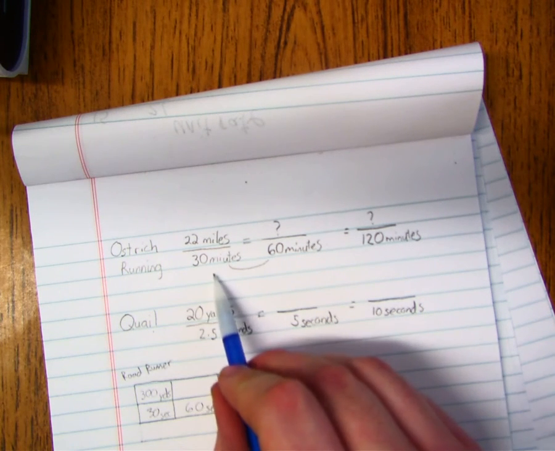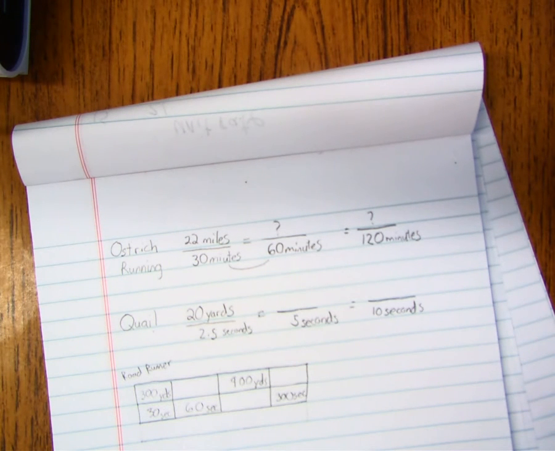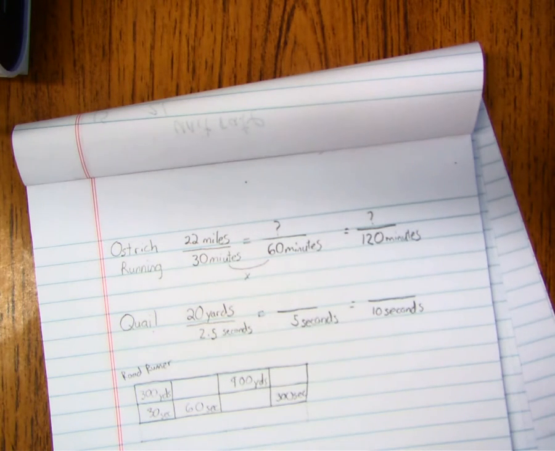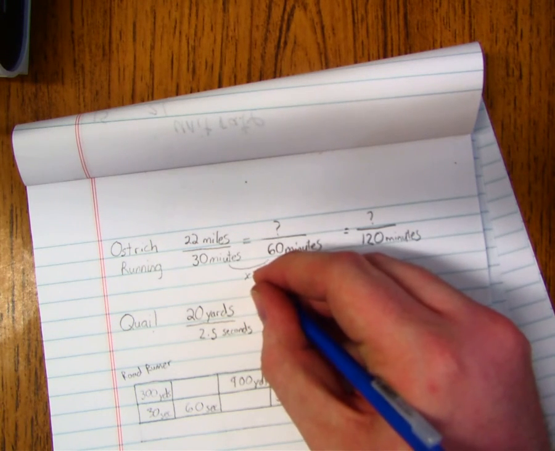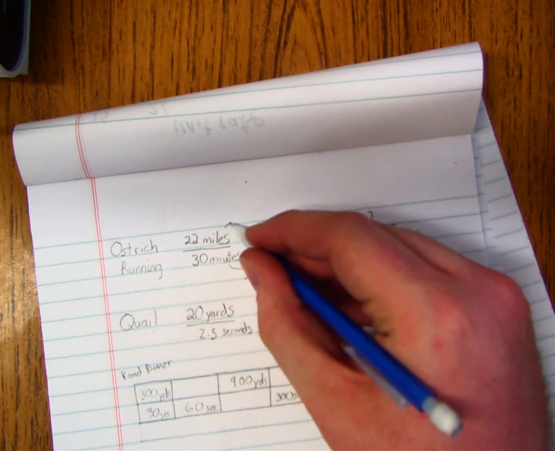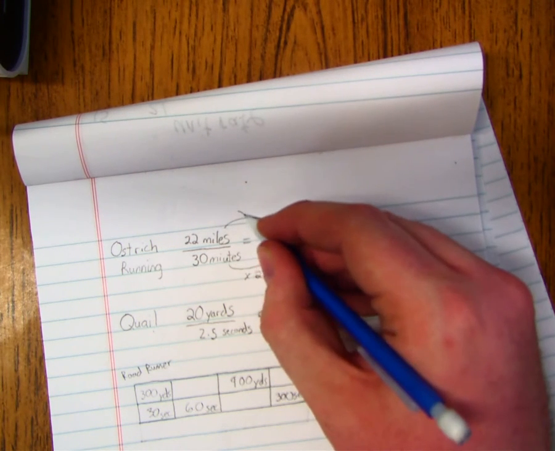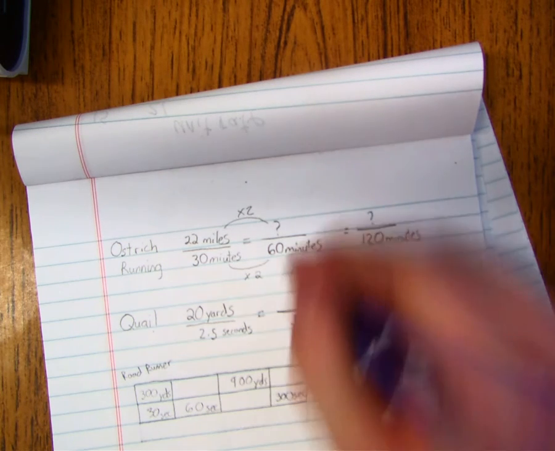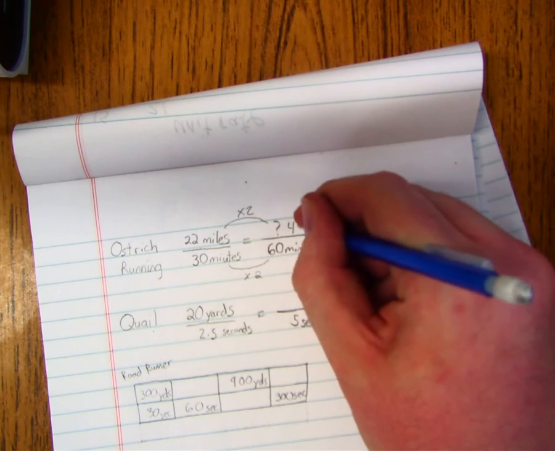So we are going from 30 minutes to 60. And we have to do so by multiplying. So we're going to ask ourselves, what times 30 is going to equal 60? So we multiply 30. We're going to end up multiplying it by 2. If we multiply 30 times 2, we're going to end up getting 60. Same goes for the top of our fraction. We're going to multiply that by 2 as well. Remember, what you do to the bottom of the fraction, you have to do to the top. So we're going to multiply that. We're going to end up getting 44.